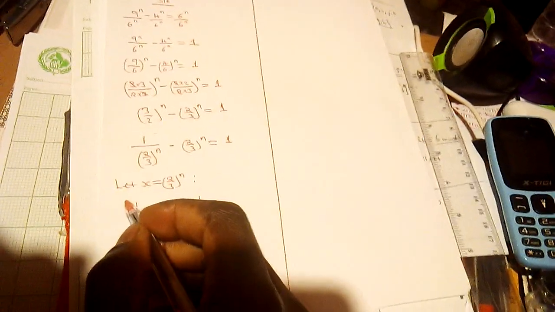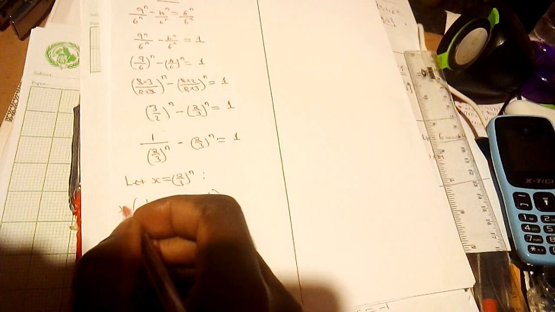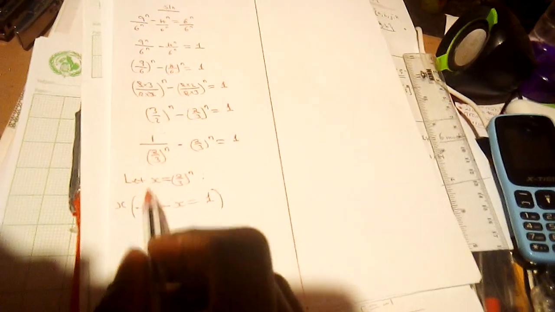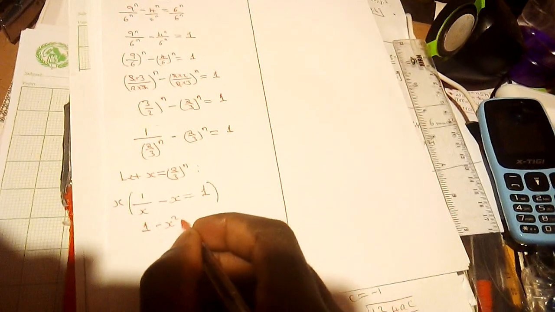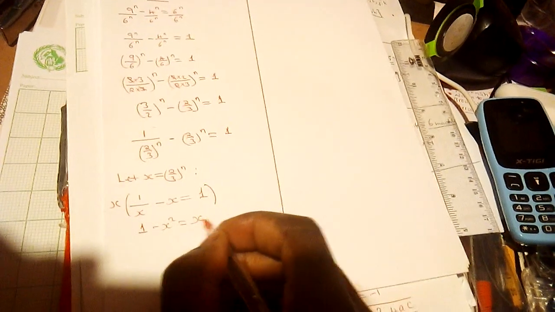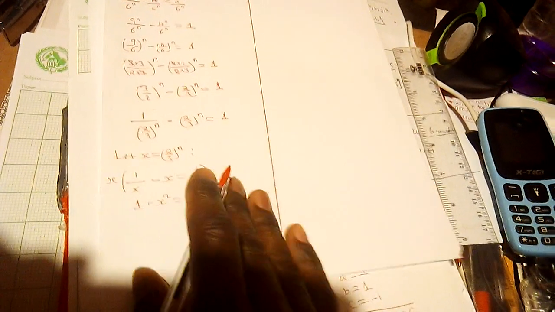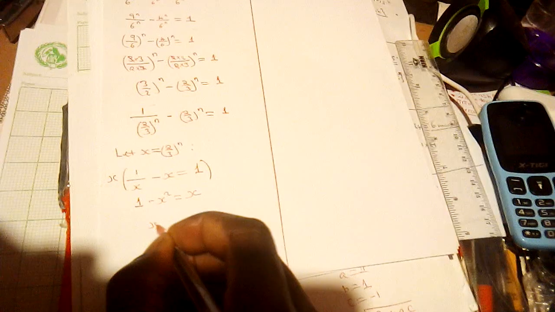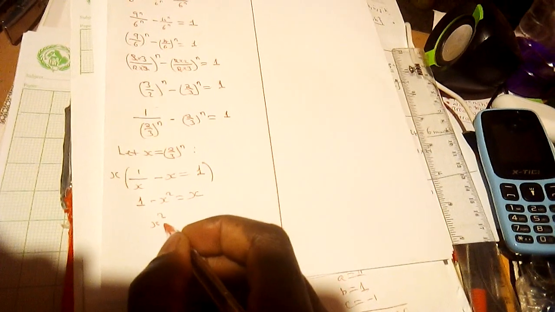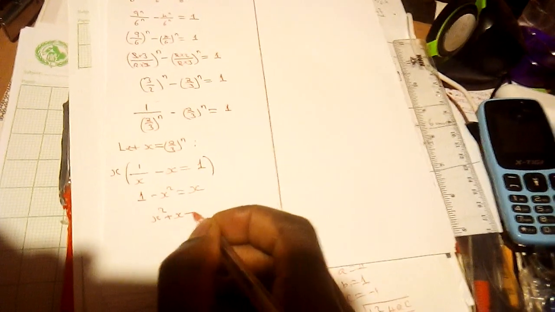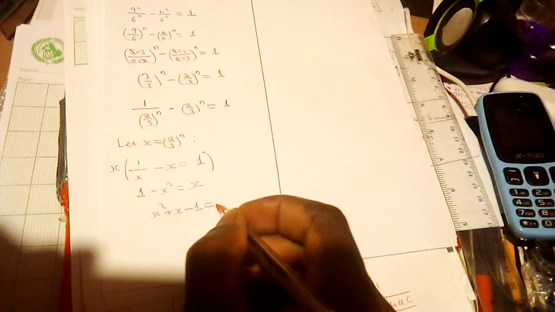From here, you can multiply throughout by x. If you do so, we're going to have x times 1 over x is 1. X times this is minus x squared. X times 1 is x. If you had to rewrite this one, then we're going to have x squared plus x minus 1 is equal to nothing.